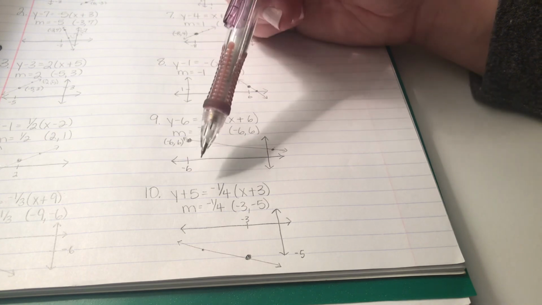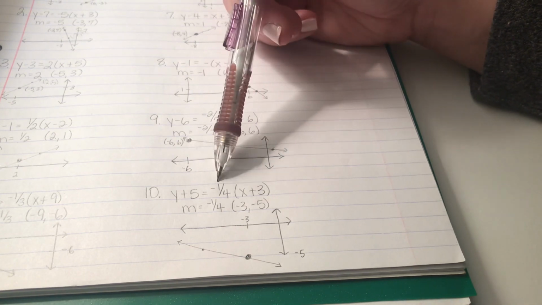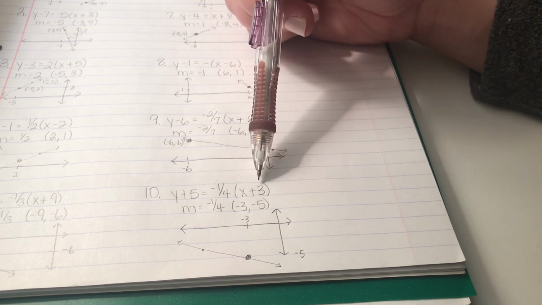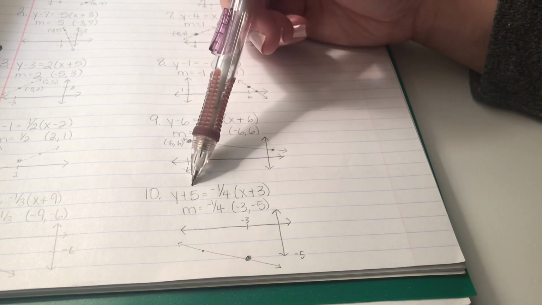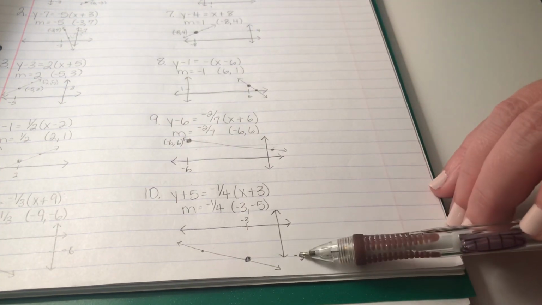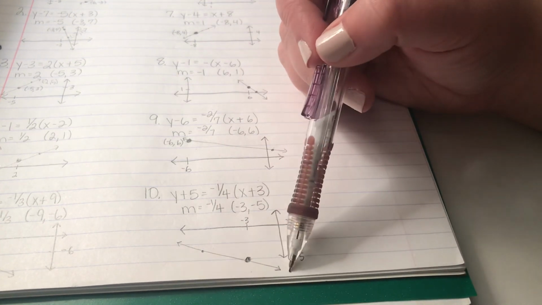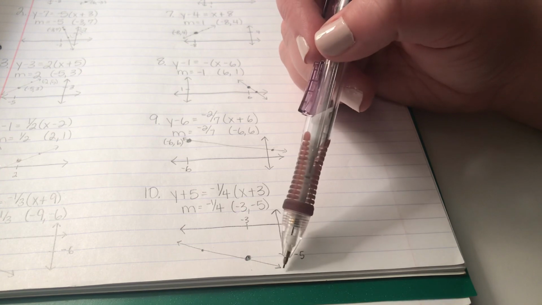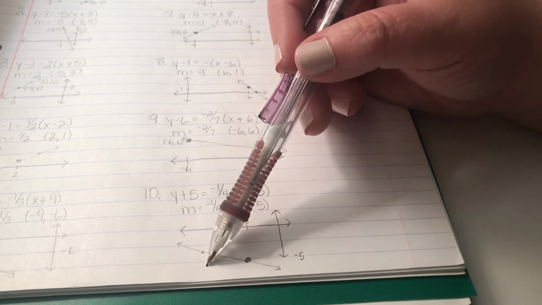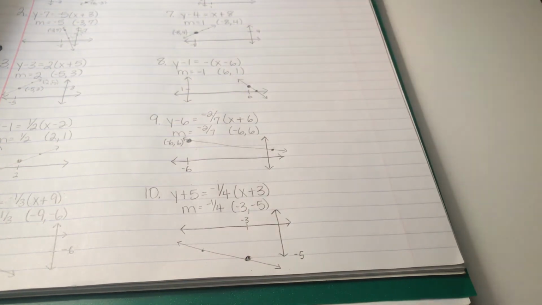Y plus 5 equals negative 1/4 times x plus 3. Our slope is negative 1/4. Our ordered pair for our point is negative 3, negative 5. So I'll plot that point first at negative 3, negative 5. Then I'll use my slope to go down 1 and over 4. So for me, this kind of fell outside of where my paper landed, so I went back 4 and up 1 to make sure that it's still a negative slope. And that's it.